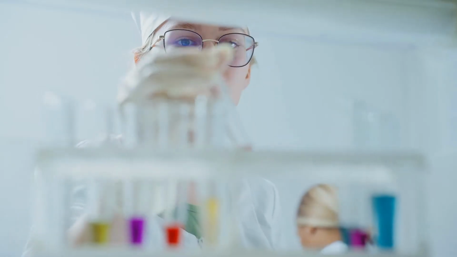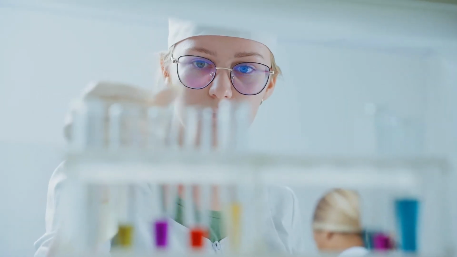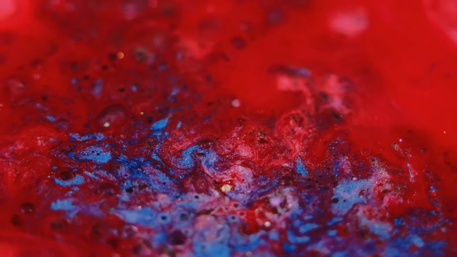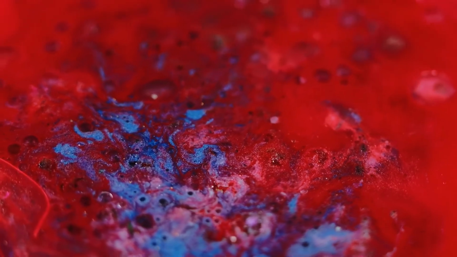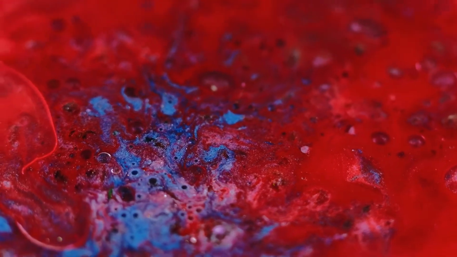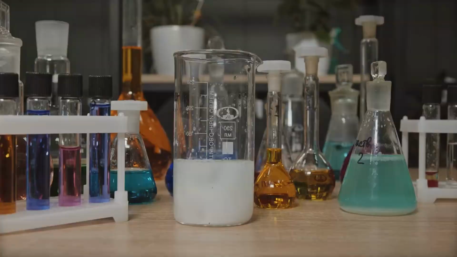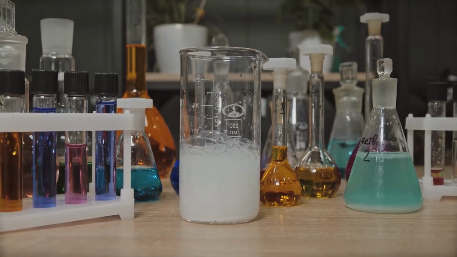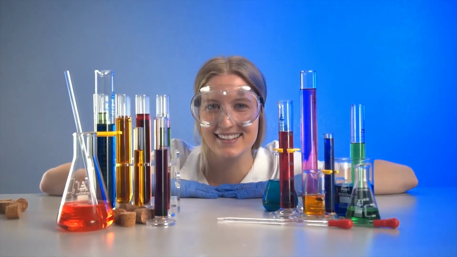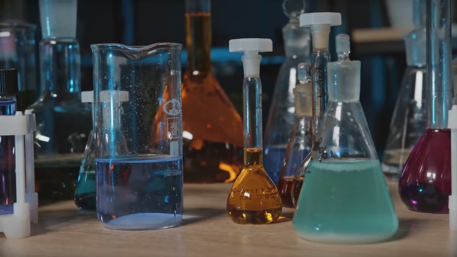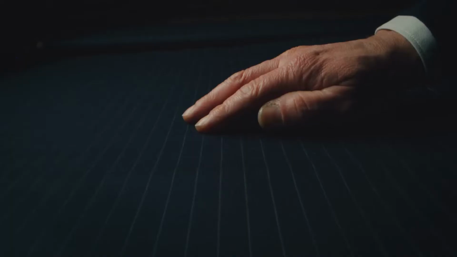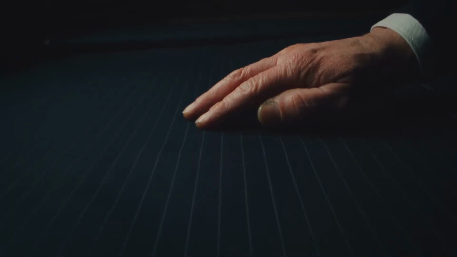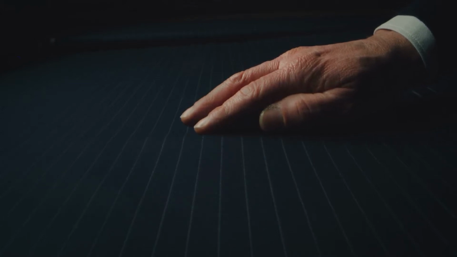Now, let's talk about how we can classify matter based on its properties. One way to classify matter is by its physical properties, such as color, shape, size, and texture. These properties can help us determine whether a substance is an element, compound, homogeneous mixture, or heterogeneous mixture. By understanding physical properties, we can identify and categorize different substances based on how they look and feel.